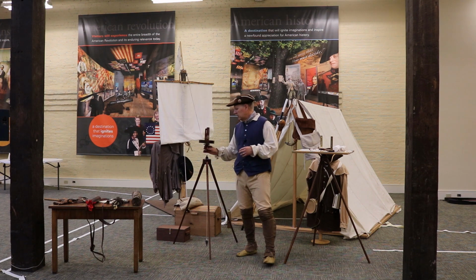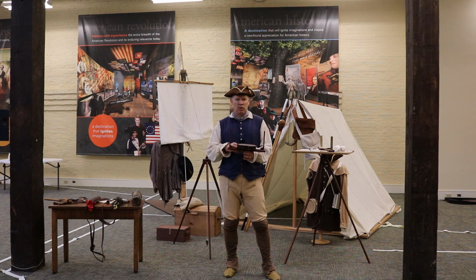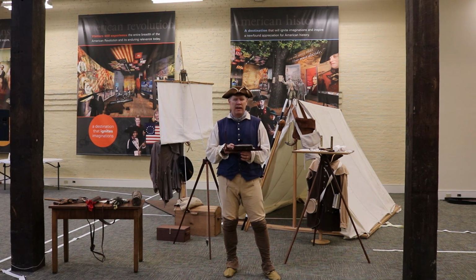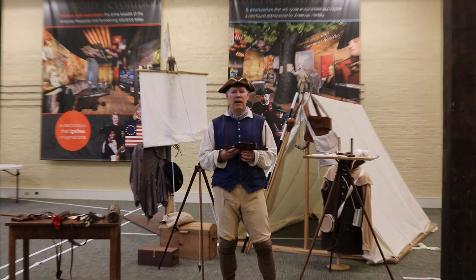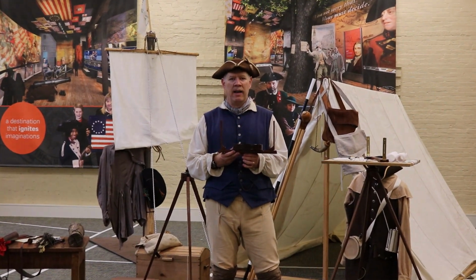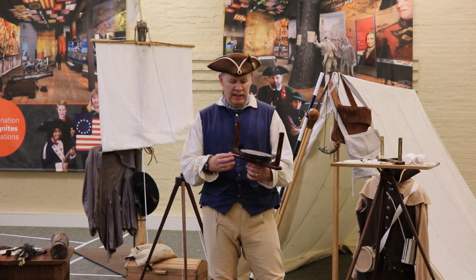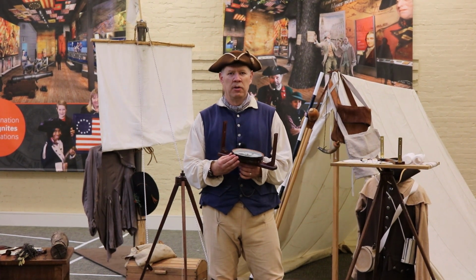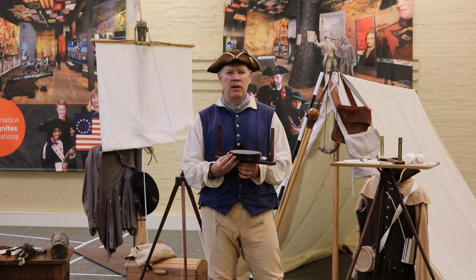Now, the compass his brother would have brought back is very similar to this. The compass that George Washington had was actually made out of brass. This one is made out of wood. A brass compass at that time was a very expensive item. It was top-notch equipment for surveying. Now, as I said, this one's made out of wood. During the colonial period in America, most of the compasses you would have seen were made out of wood.